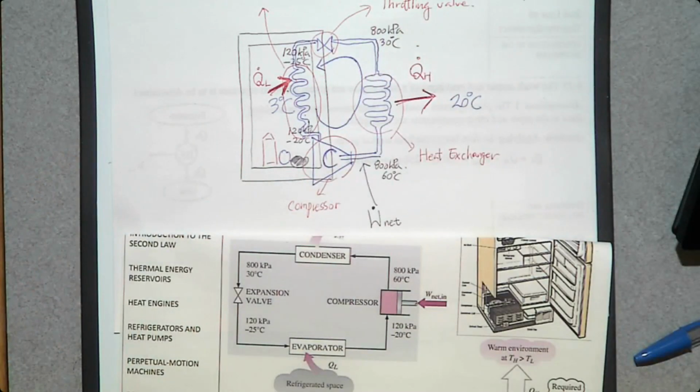Now we have a throttling valve. What does the throttling valve do? It drops pressure from 800 kilopascal down to 120 kilopascal. When pressure drops, what happens to its temperature? It drops too, from 30 to minus 25. So we can keep changing the pressures, increasing and decreasing the temperature, to have a natural heat transfer from low temperature to high temperature. That is a refrigeration system.